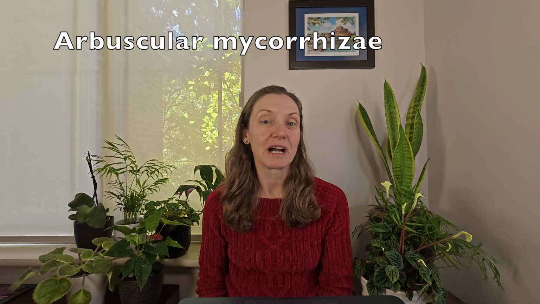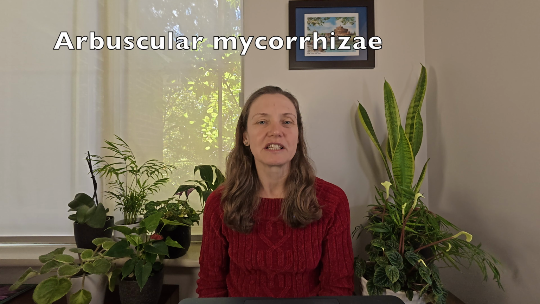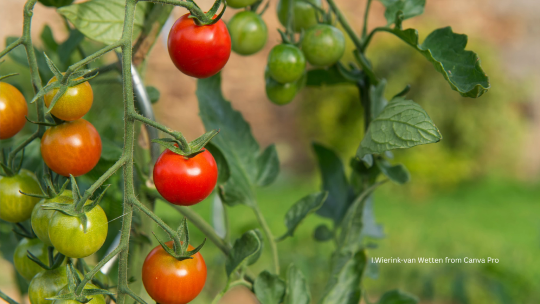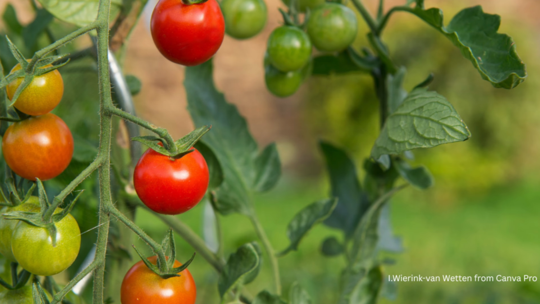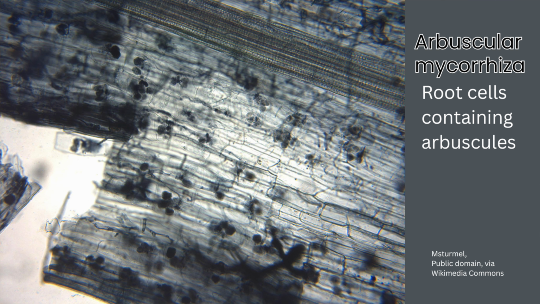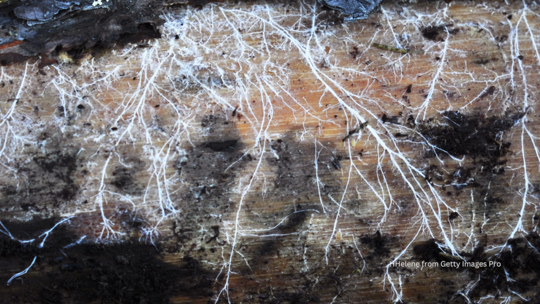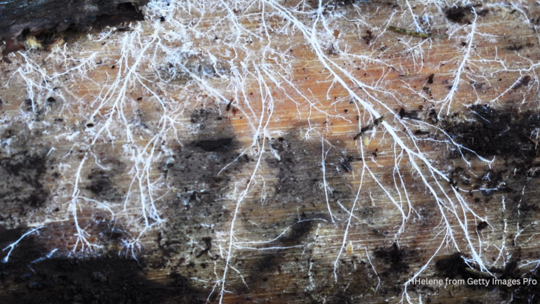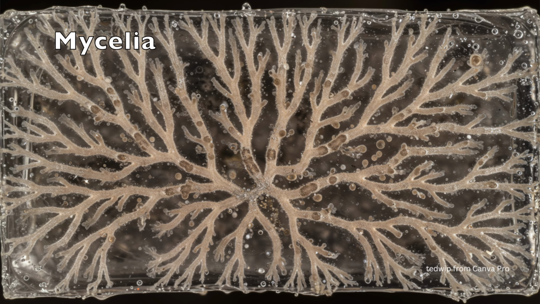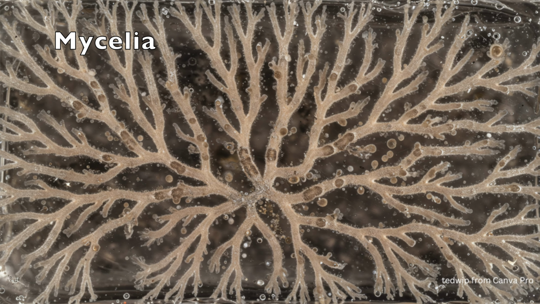There are different styles of this partnership. Arbuscular mycorrhizae. This is the most widespread partnership, seen in around 80% of terrestrial plants and in crop plants like tomatoes and wheat. The fungi form structures called arbuscules within the plant's root cells. These are crucial for the nutrient exchange. The fungi's extensive branching hyphal networks effectively increase the plant's root system. These hyphal networks, called mycelia, also improve the soil structure and health.